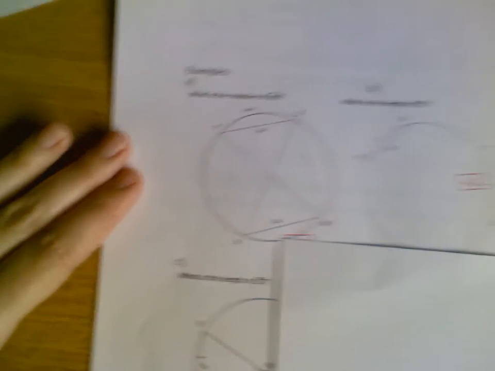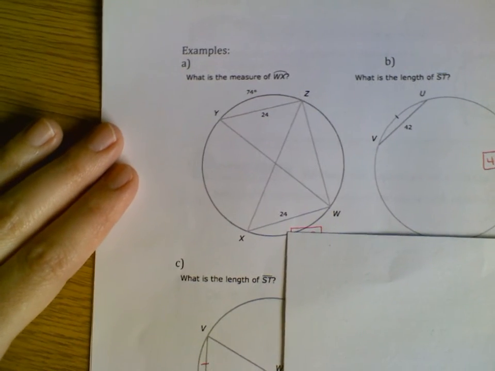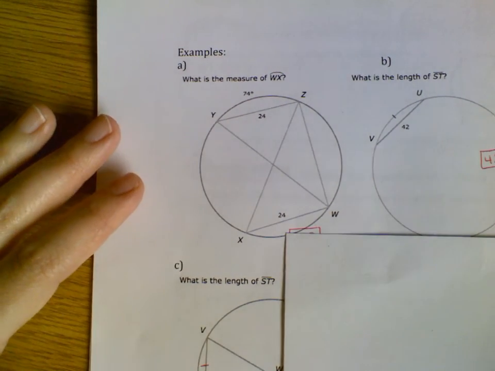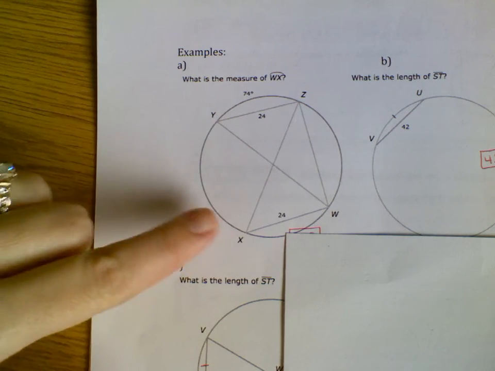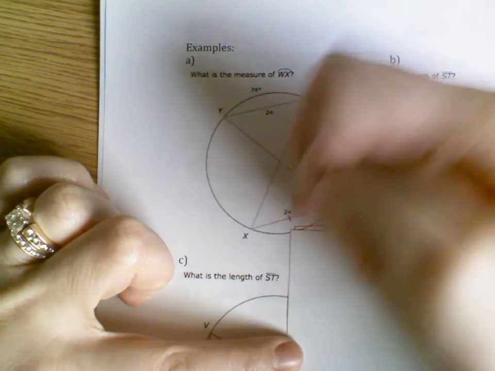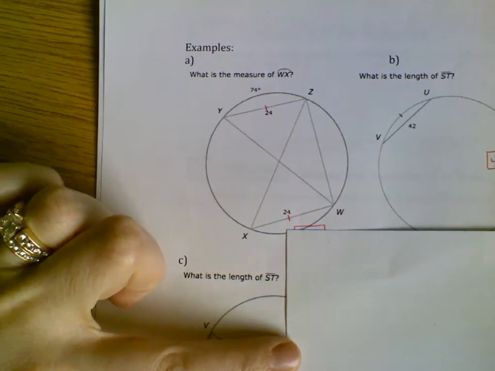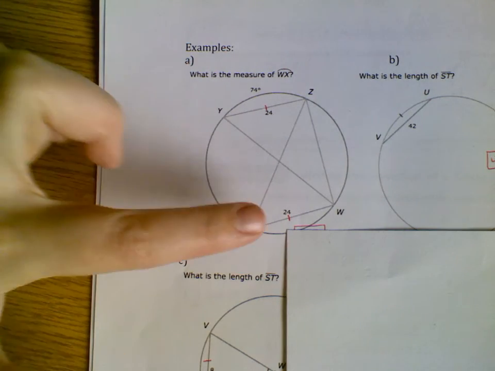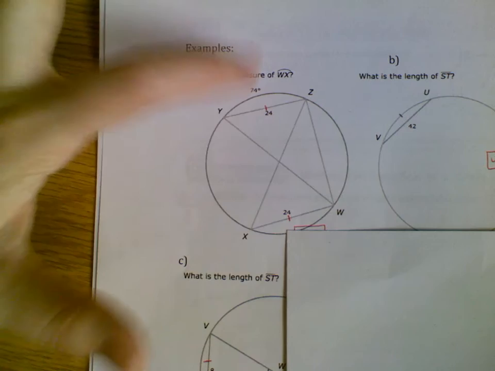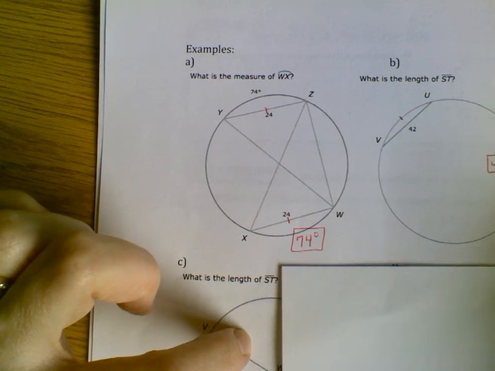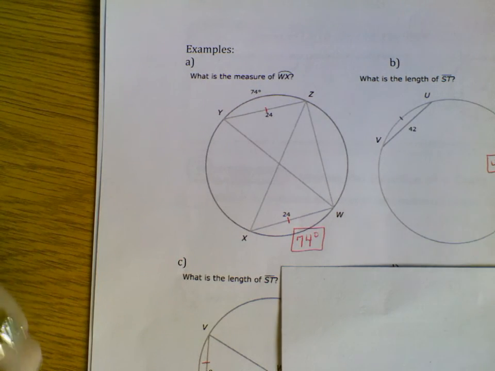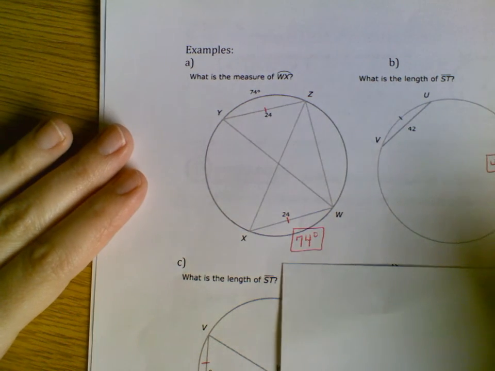So let's take a look at this first one. So here's my first picture, and it asks, what is the measure of arc WX? Well, notice that I have two chords congruent. And so it said in one of those theorems that if my chords are congruent, then the measurements of the arcs are. So that means the arc measurement of XW is 74. Simple as that. Why don't you try letter B?